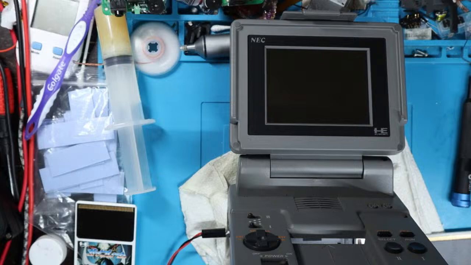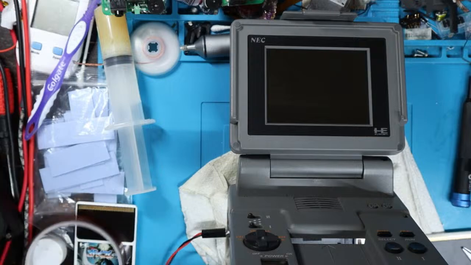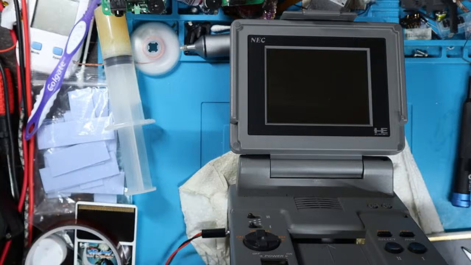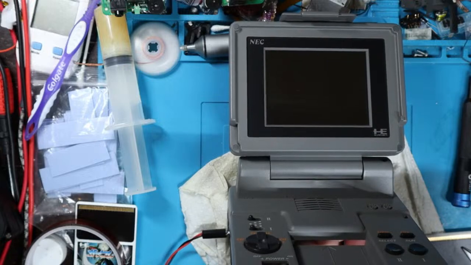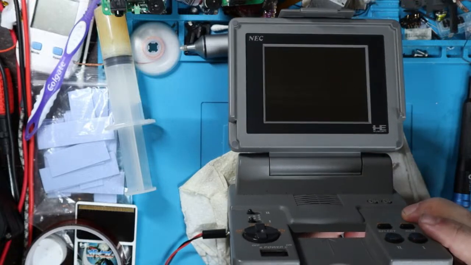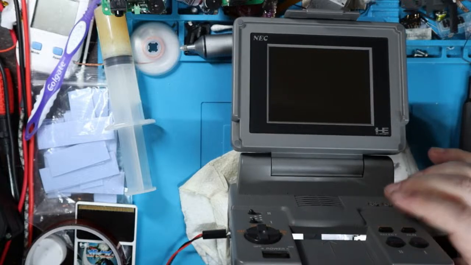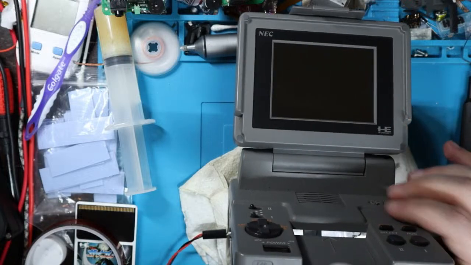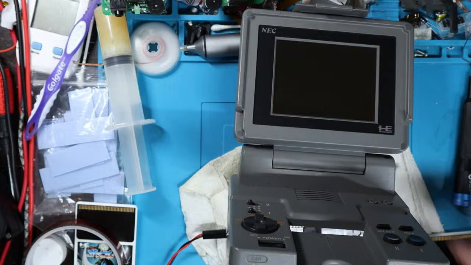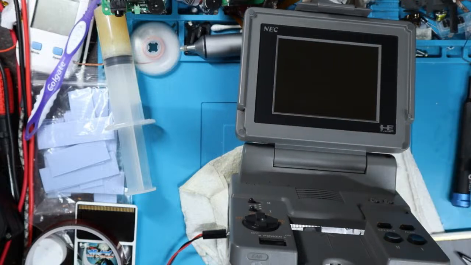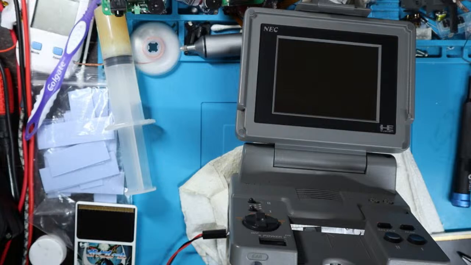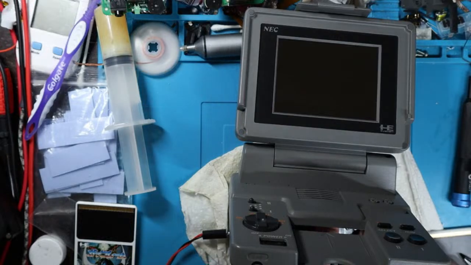A couple of things we're gonna shore up with some Kapton tape here real quick. Just to maybe just... Actually, you know, that's a good point. What if I did that? Unfortunately, I've got to redo this guy now.